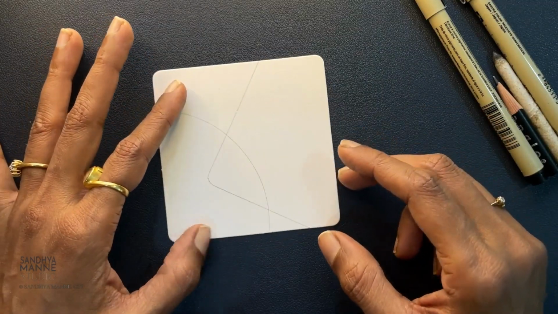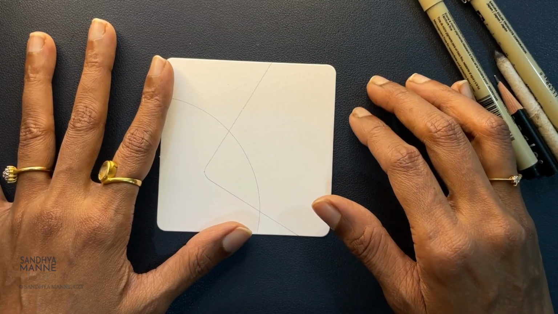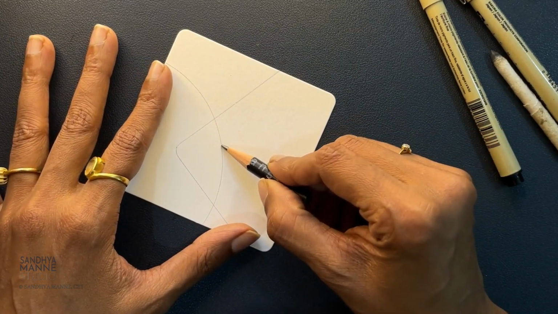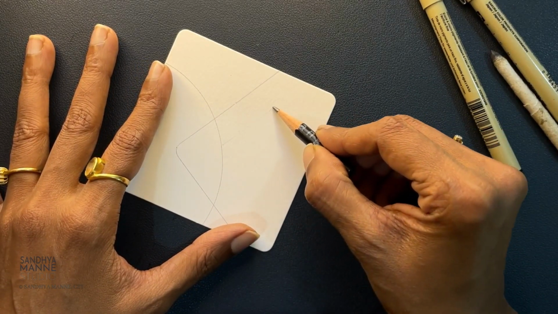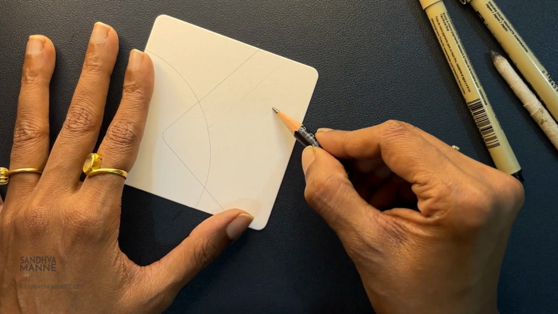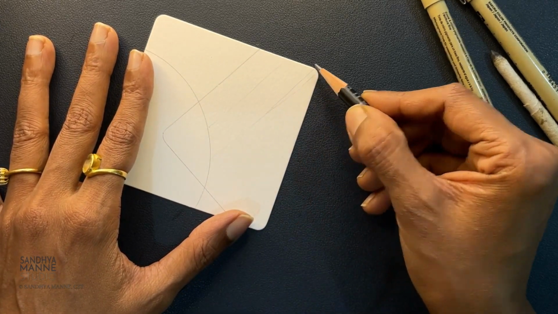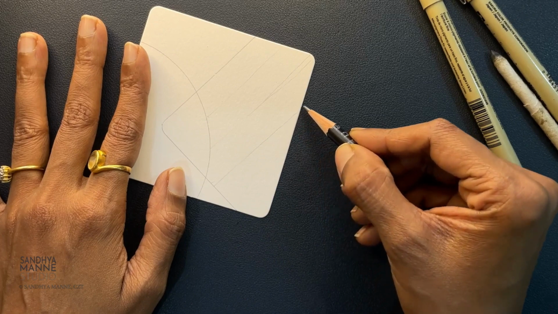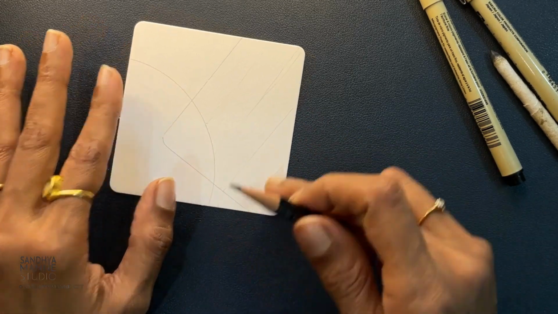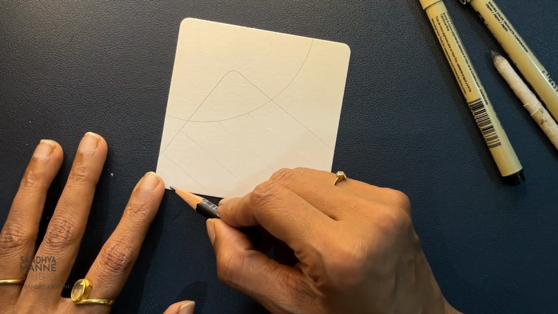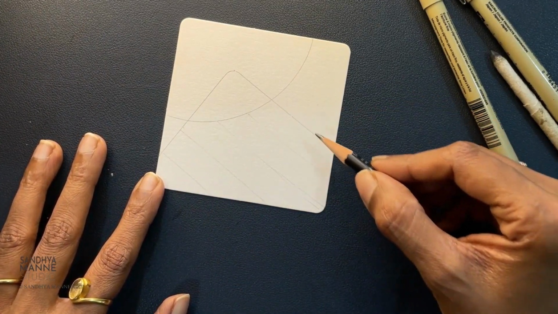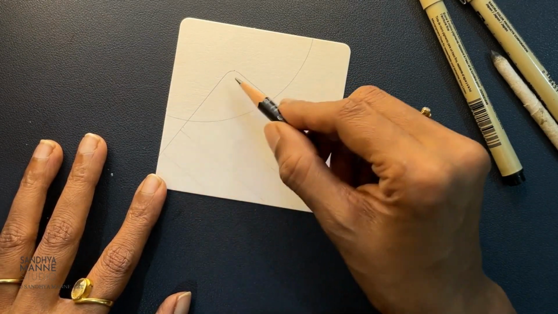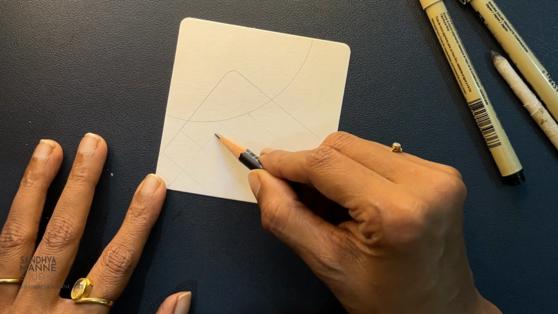We're going to start with our first tangle, which is Yabbut. Yabbut is a grid-based tangle, and I am going to go around pulling out my lines for the grid like this. I would normally do it with pen directly, but because the grid is not straight, it's a little angular, I wanted to be sure that I get my lines proper. So I went around pulling my lines parallel to this. Now I'm going to go around pulling my lines parallel to this line here. Let's see how that goes.